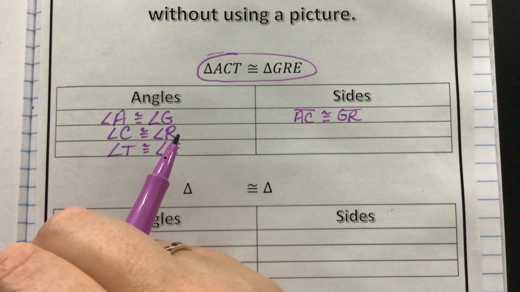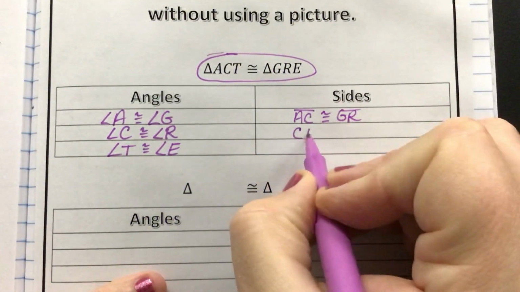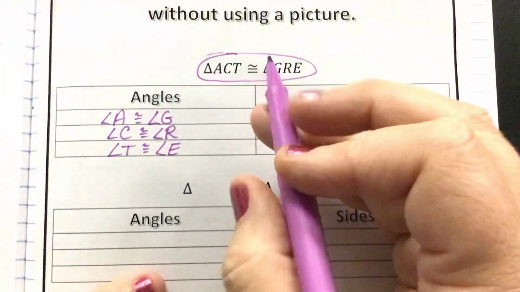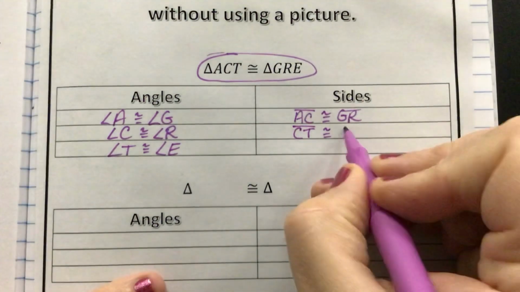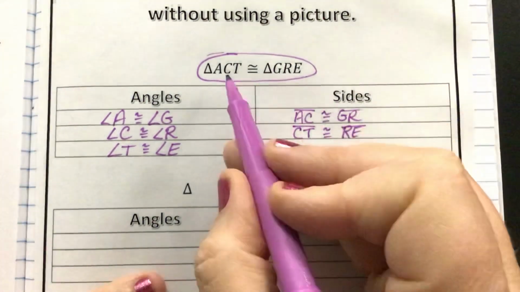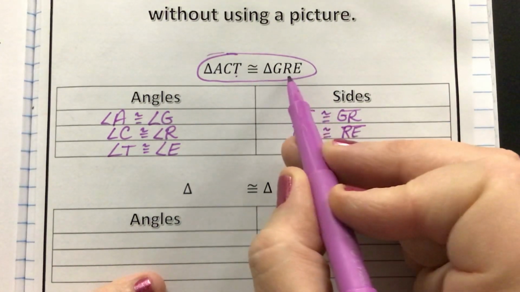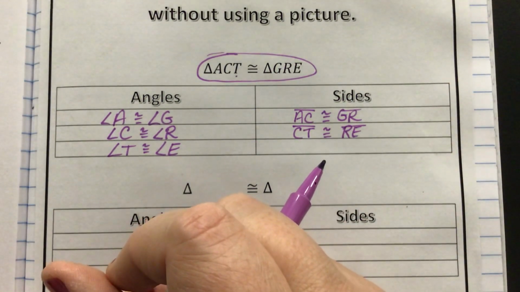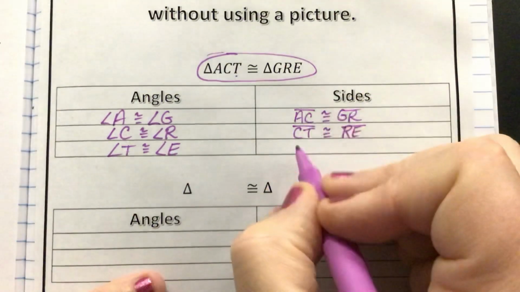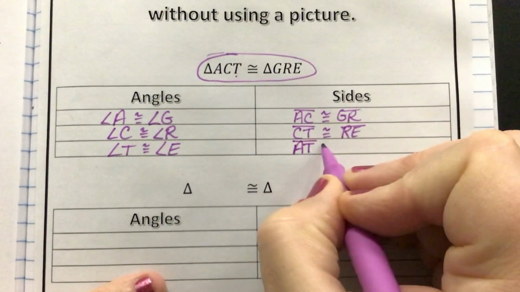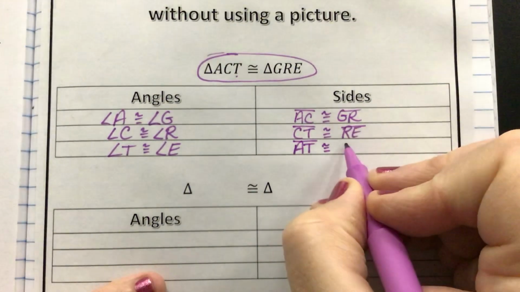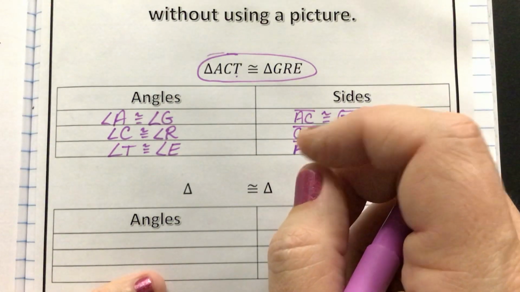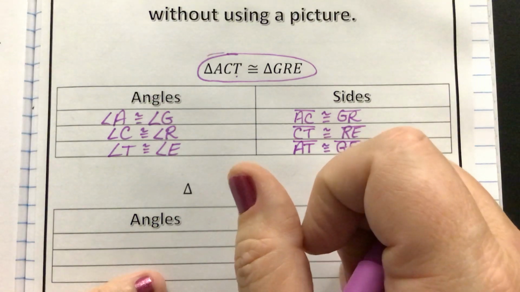Okay, what's another side? Segment CT is going to be congruent to what? RE. Because CT is listed second and third, RE is listed second and third. And the last side we're missing is what? Segment AT is going to be congruent to GE. Okay. Does this make more sense now, everybody?